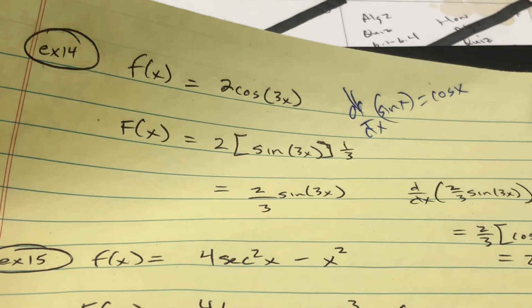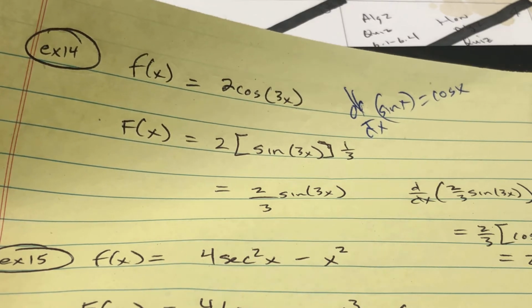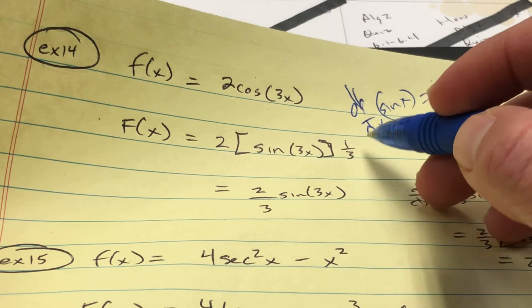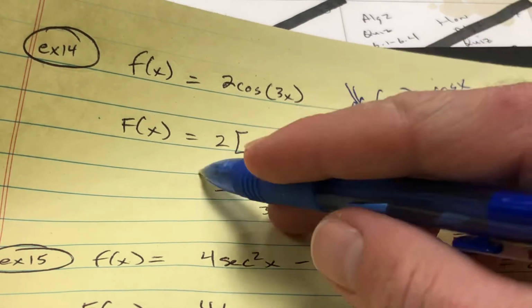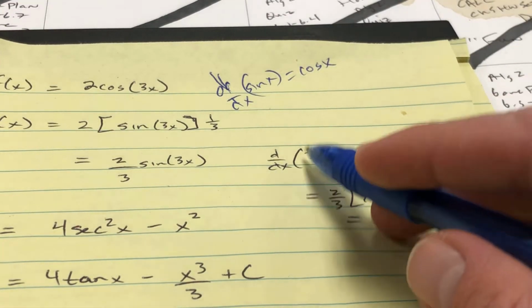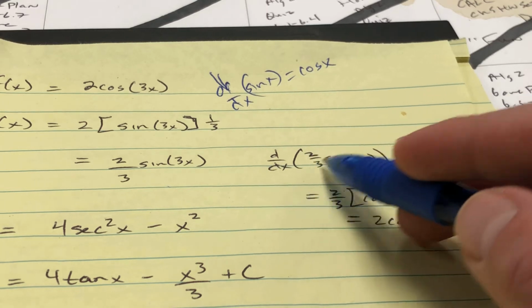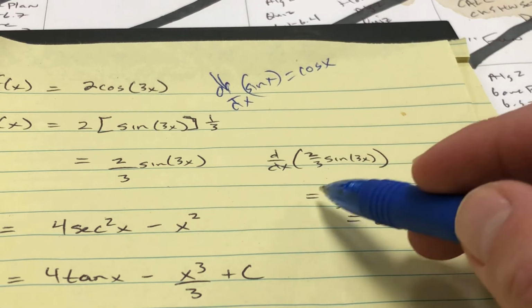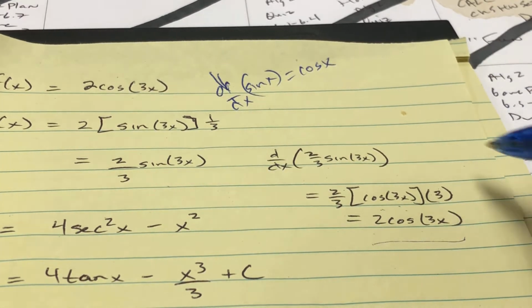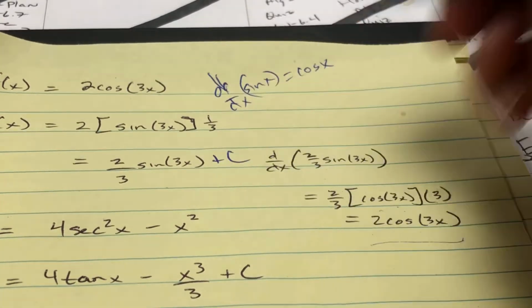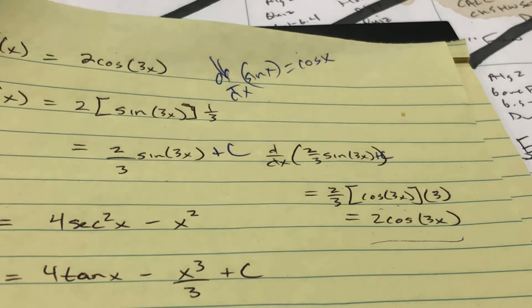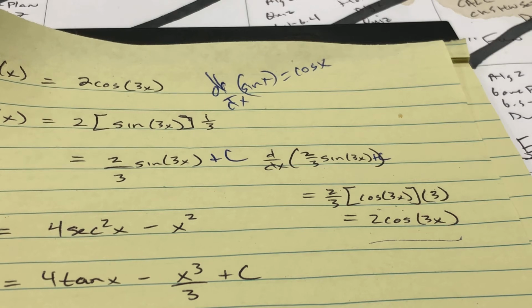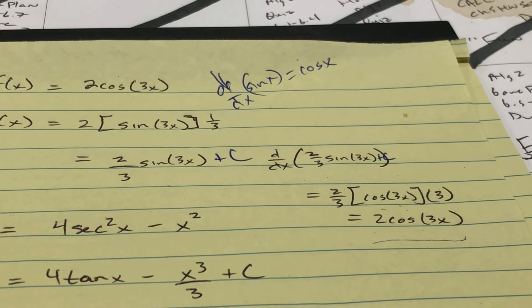So again, if I were taking the derivative, I would multiply by 3. Instead, the antiderivative is doing the opposite, so I'm dividing by 3 or multiplying by 1/3. That's why I get that. Again, I can take the derivative of this. If I take the derivative of 2/3 sine 3x, it'd be 2/3, derivative of sine is cosine 3x. Then I take the derivative of 3x, which is 3. 2/3 of 3 is 2. Gets me back to my original, plus c. Don't forget about the plus c in there. Again, the derivative of a constant is 0. That's why it went away here.